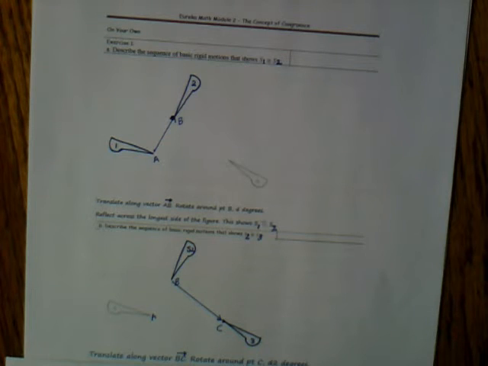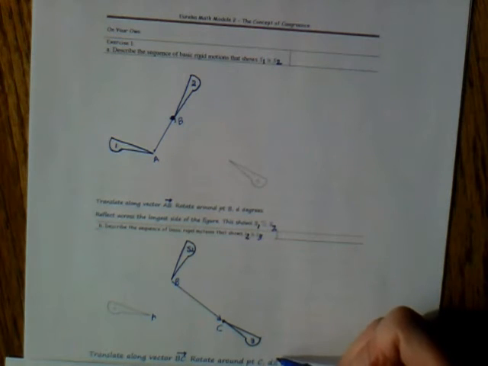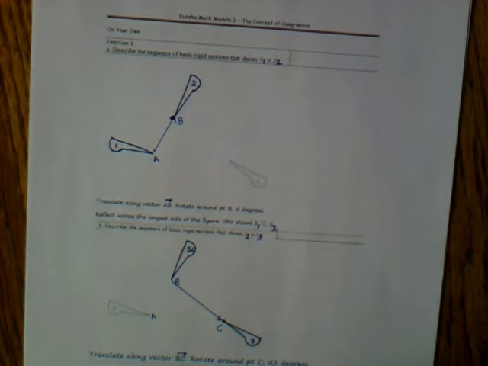We rotate around point C D2 degrees. And notice that I've labeled the number of degrees D2. Up here, this was D1 rotation, and this is D2 rotation. So this maps S2 onto S3, and it shows congruence. Figure S2 is congruent to figure S3.